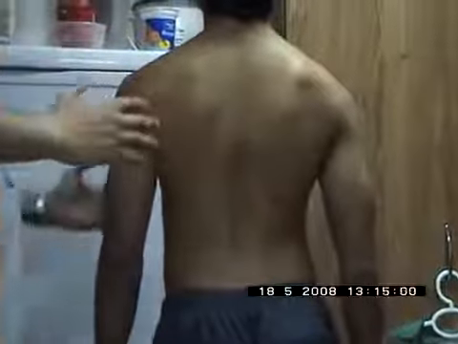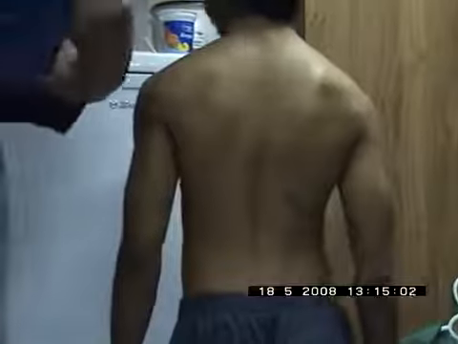Next would be the scapula. Look at the scapula. So ask the patient to put his hands like this. Why do you put like this? To see the scapulas.